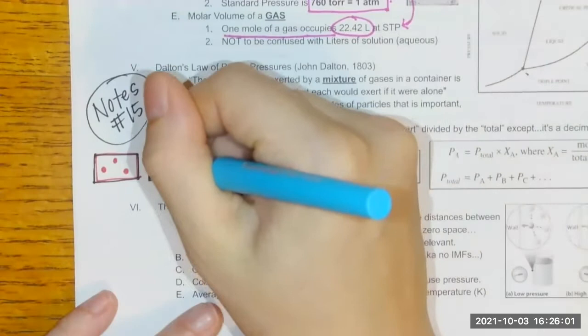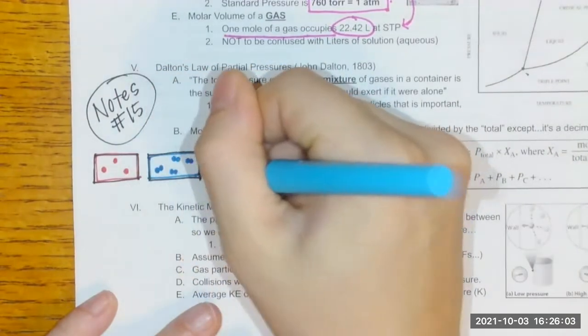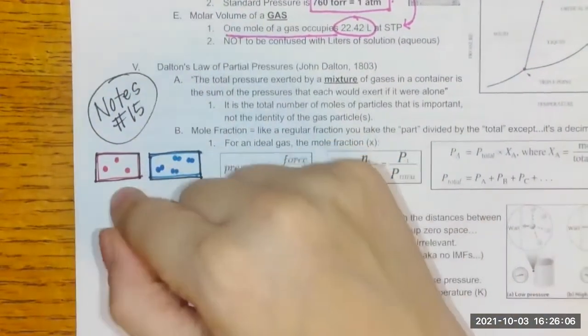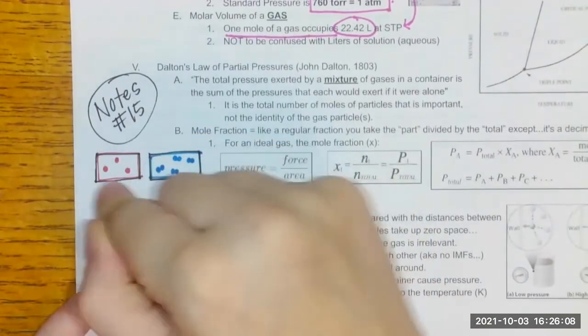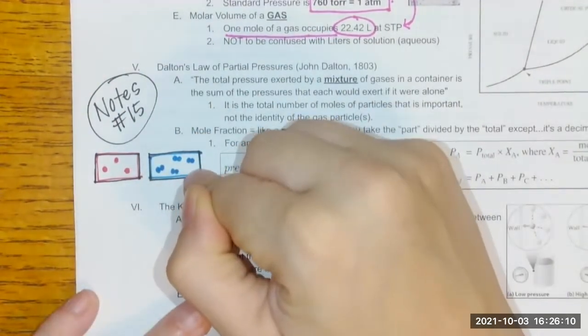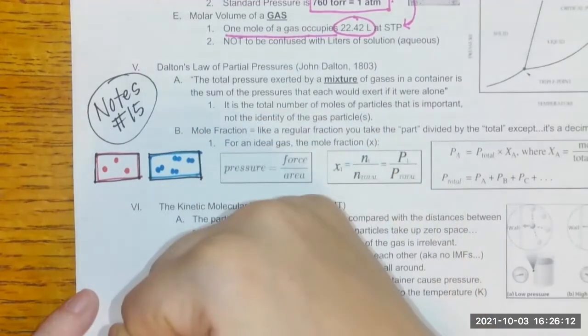For simplicity, let's just say that these particles are exhibiting 3 pressure, and these ones are exhibiting 4 pressure.